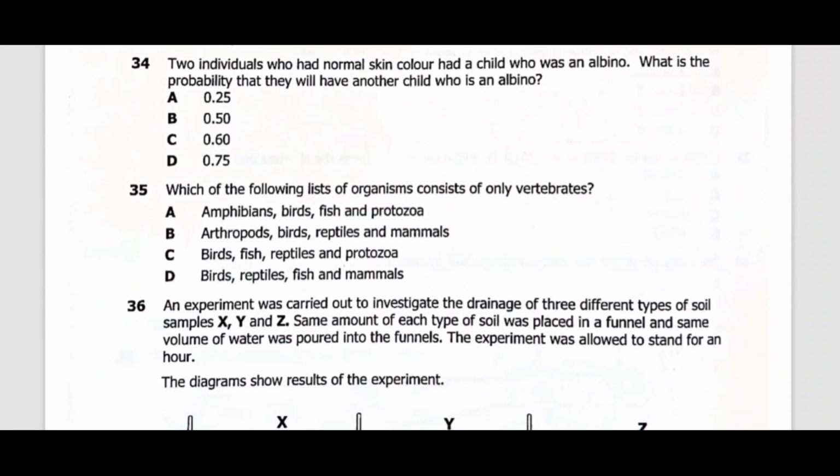Two individuals who had normal skin color had a child who was an albino. What is the probability that they will have another child who is an albino? Since these two were normal for skin color, this means that they were carriers for albinism. So what are we going to do?